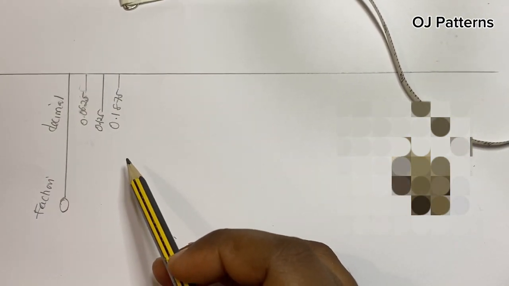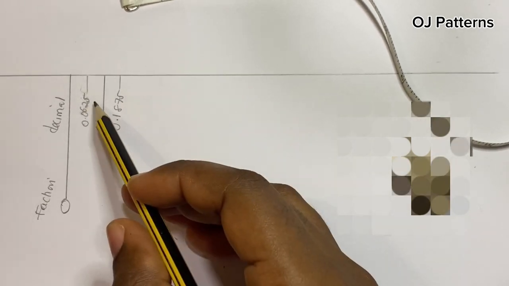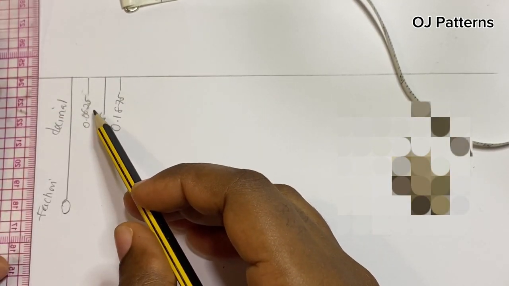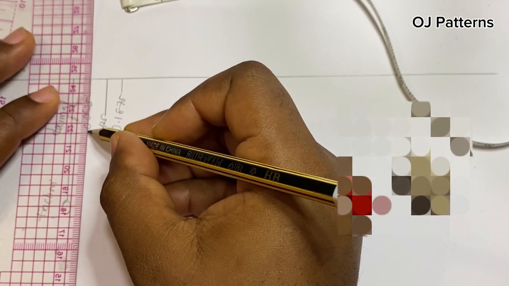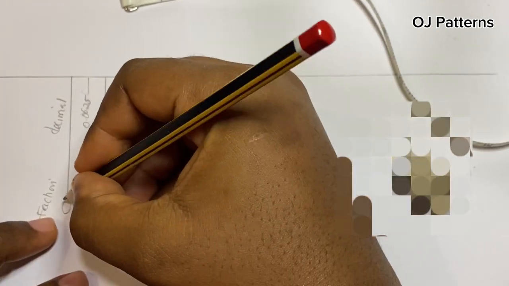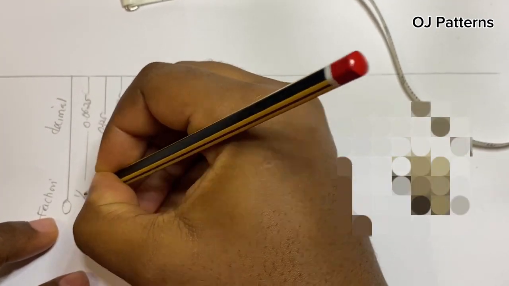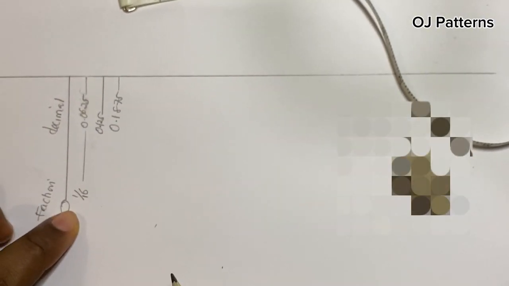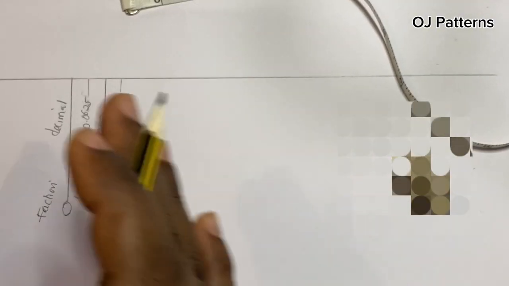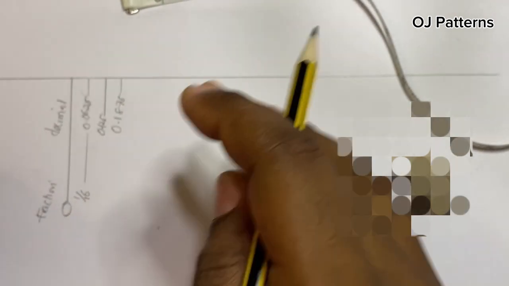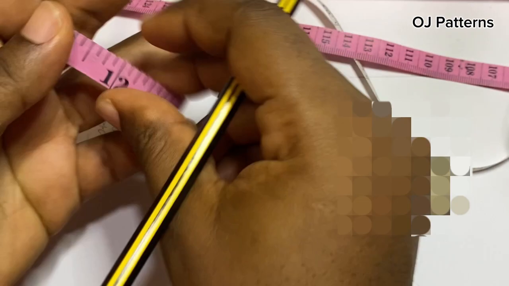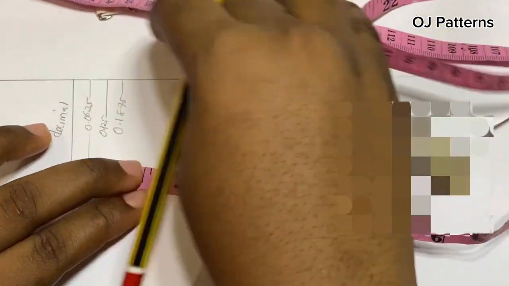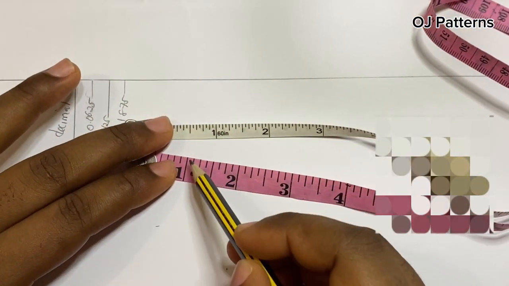Now for fraction, don't forget we have 0.0625 here. This in fraction is going to give us 1/16, that's 1 over 16. Now I'll be doing the 1/16 and 1/8, and I'll be explaining them. Please note, we have 1/8.